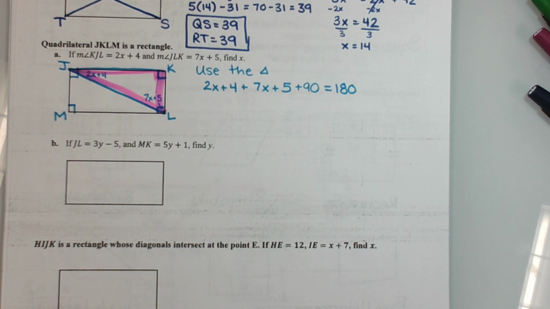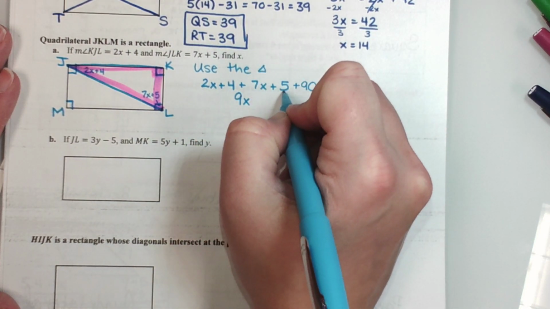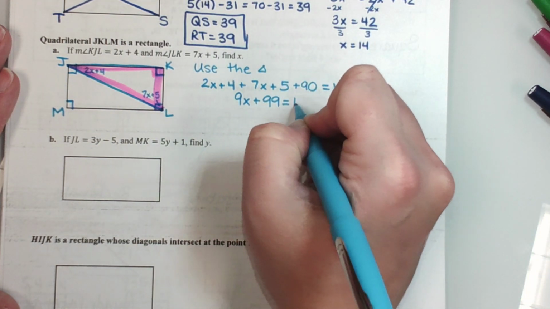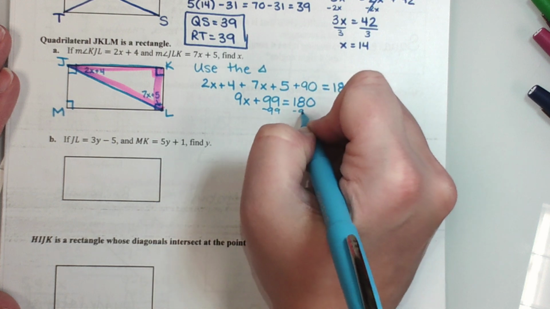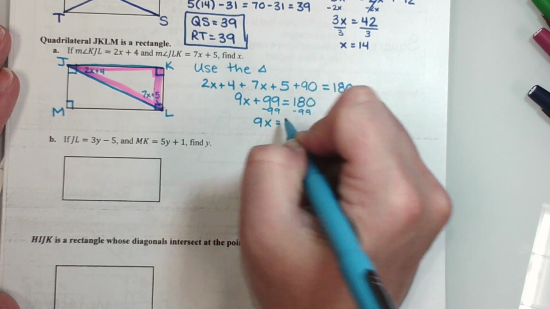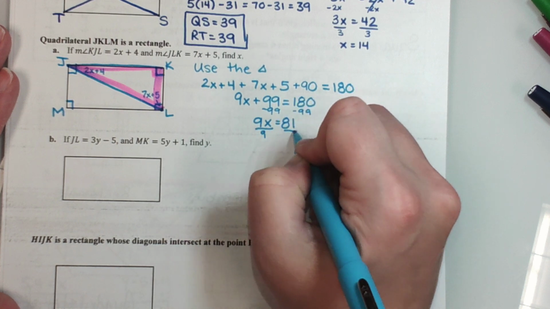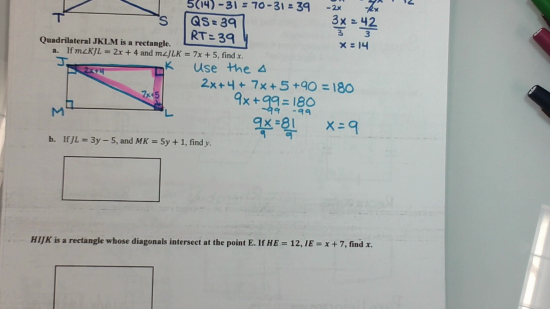Lauren, if I want to solve this, where would you tell me to start? Simplify it down. 2x and 7x is 9x. 5 and 4 and 9 is 99. Yes, Jackson, we're going to subtract the 99. 9x equals 81. Divide by 9. X equals 9. Is that what we were asked to solve for? Yes.